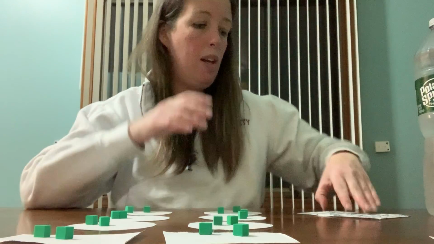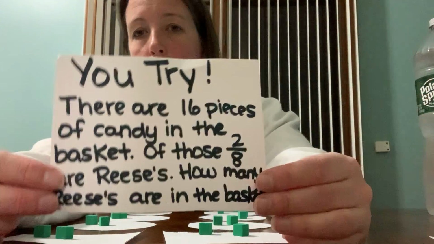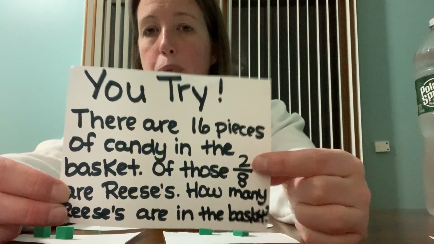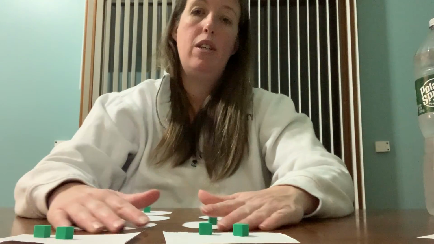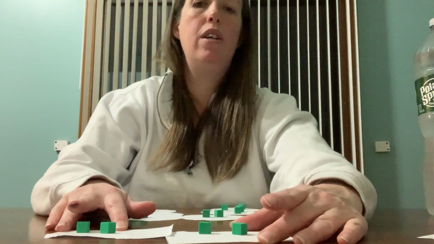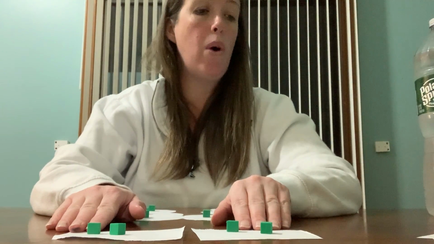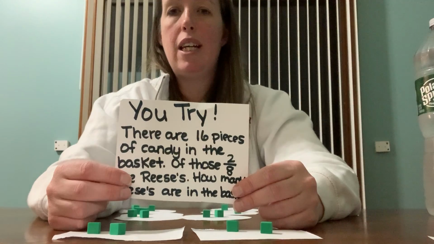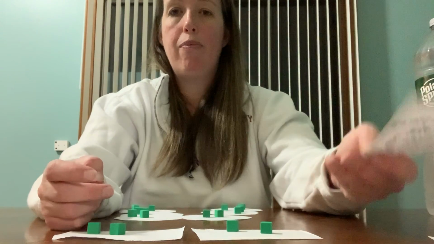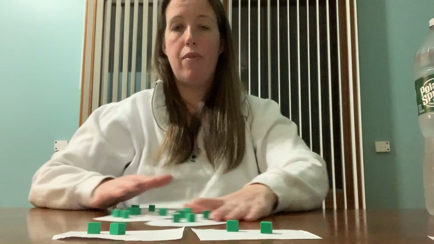I split them up. How many of those 8 groups do I want to count? My numerator tells me 2. So let's just count these front 2. I have 2 here and 2 here. So the answer is 4. 2/8 of 16 equals 4 pieces. Okay, hope you got that.